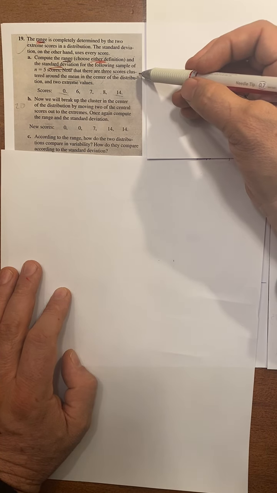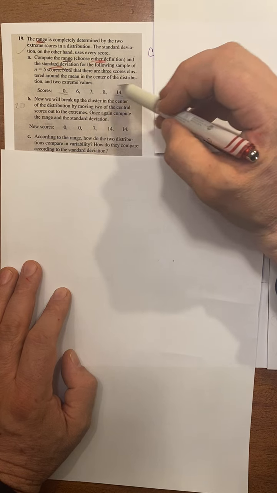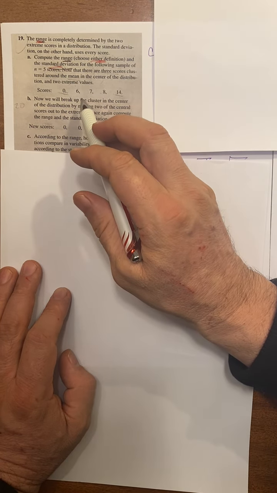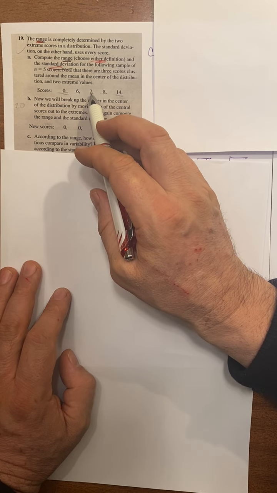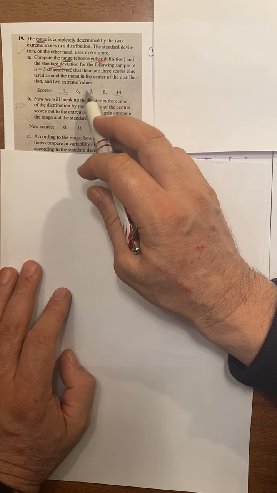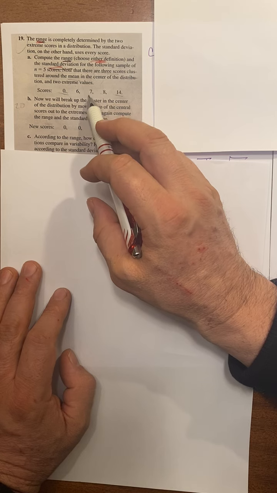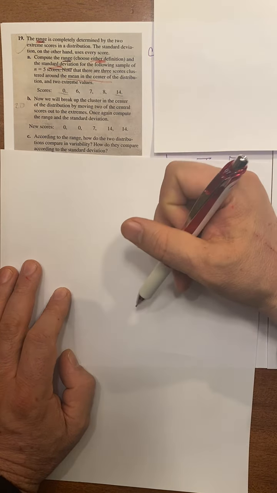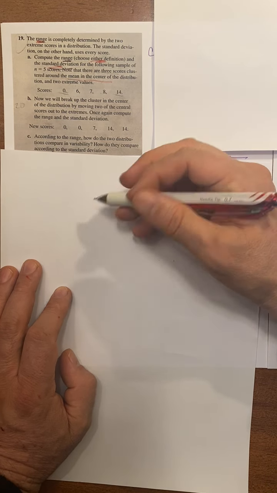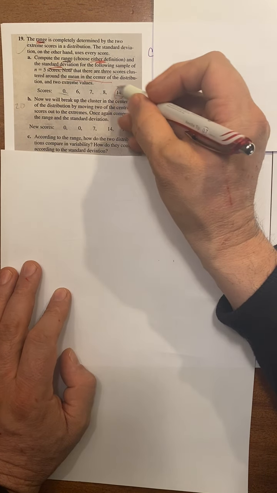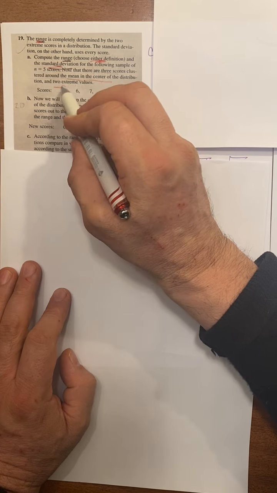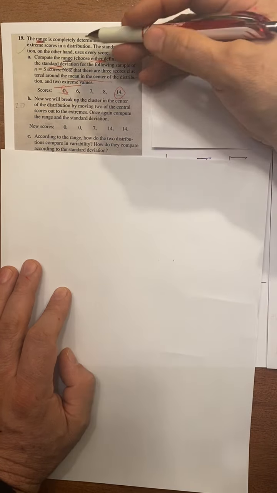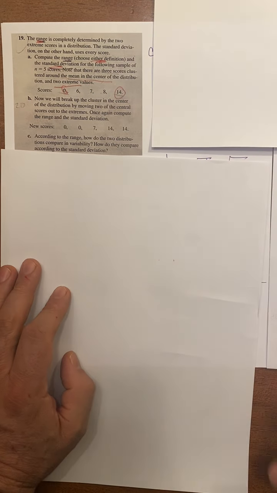Note that there are 3 scores clustered around the mean in the center of the distribution and 2 extreme values, right? So what they mean is, looks like the mean is this 7, and you got a score of 6 near it, and you got a score of 8 near it. That's what they mean with this part here: scores are clustered around the mean in the center of the distribution. Oh, and then this 14 and this 0 are your 2 extreme values. So, compute the range and standard deviation.